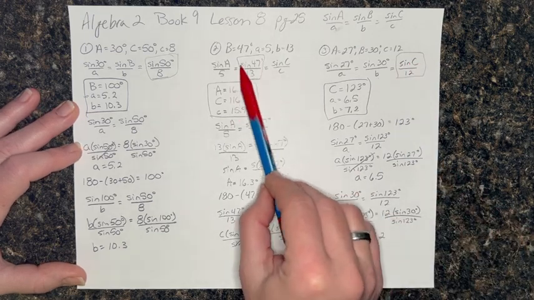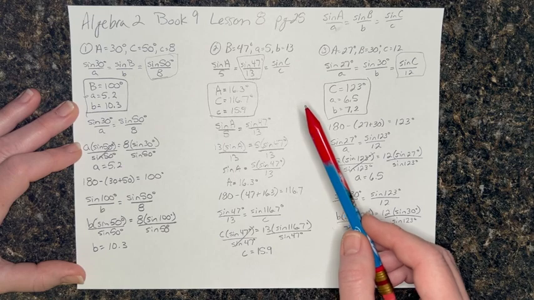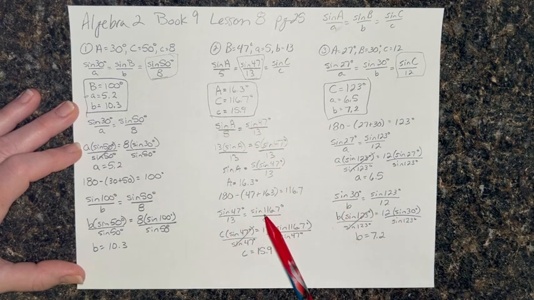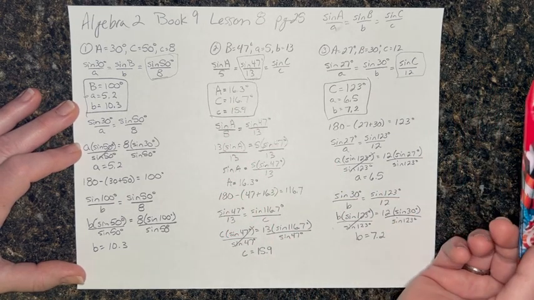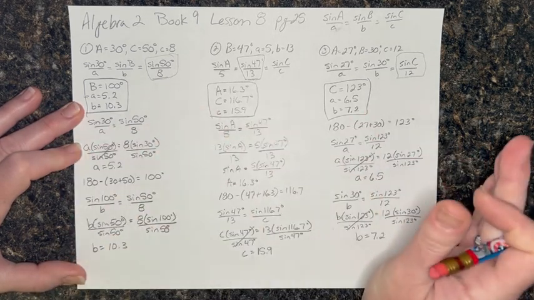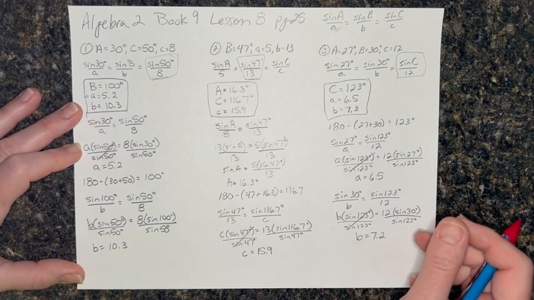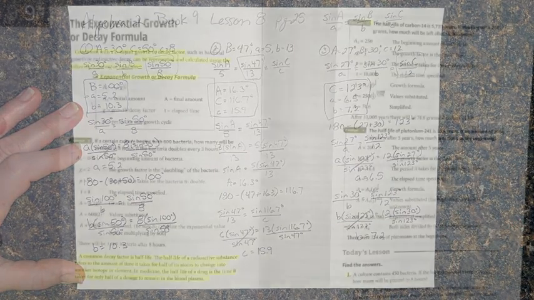But we're going to use that complete ratio along with one of the others to set up a proportion, cross multiply, and solve. All right? Great job. Go ahead and finish the rest of lesson 8. Meet me back here for lesson 9.